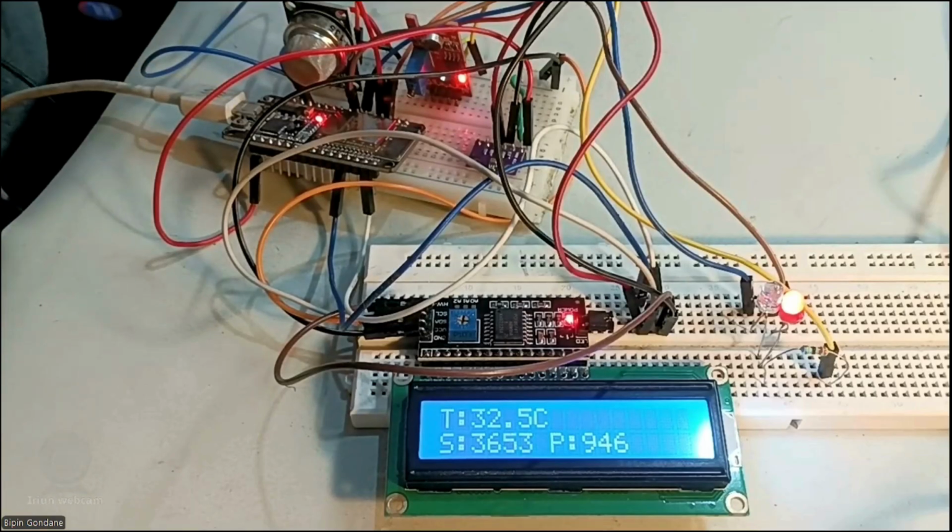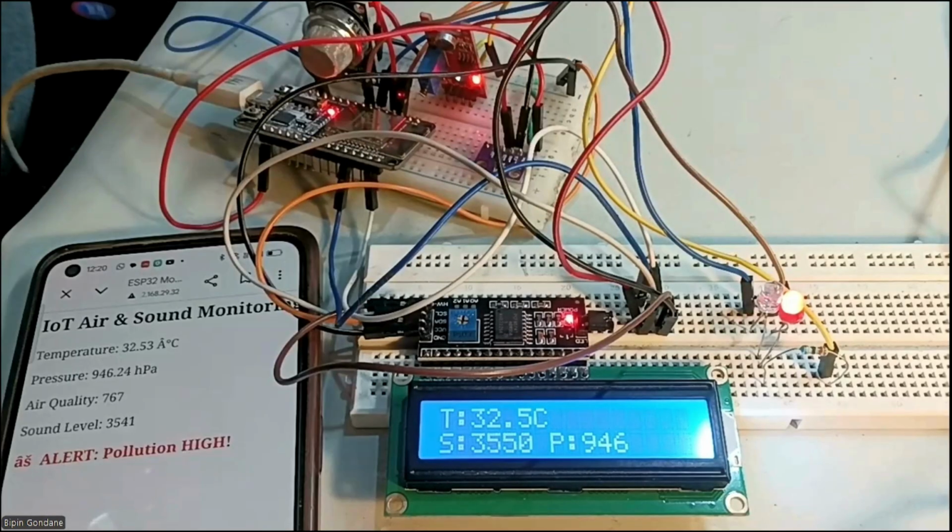And I will show you how the parameters can be seen on the web dashboard for the IoT. All right. And after that, I will show you the code part. All right, friends. So you can see here, I'll just increase the screen size. This is the temperature, IoT air and sound monitoring system. Temperature is shown, pressure is shown, air quality is shown, sound level is shown.